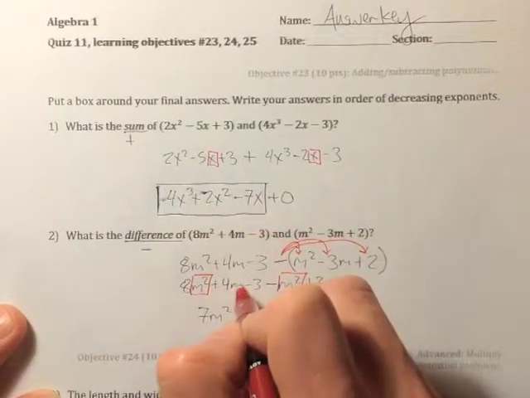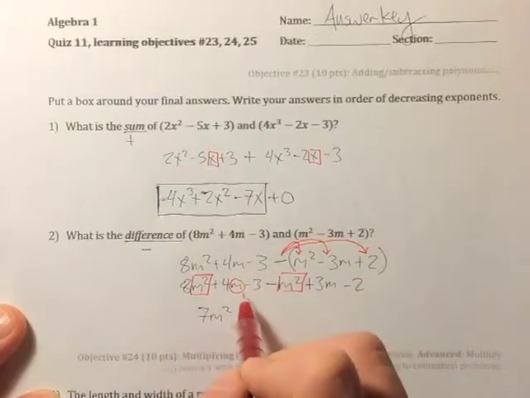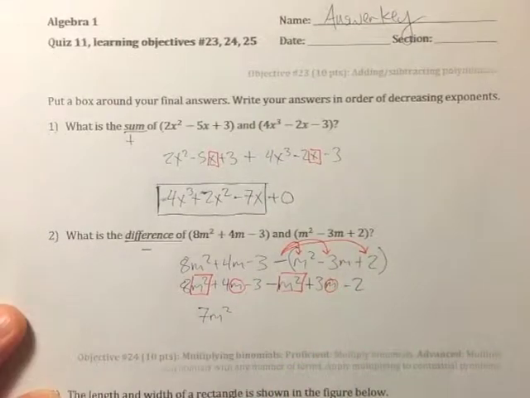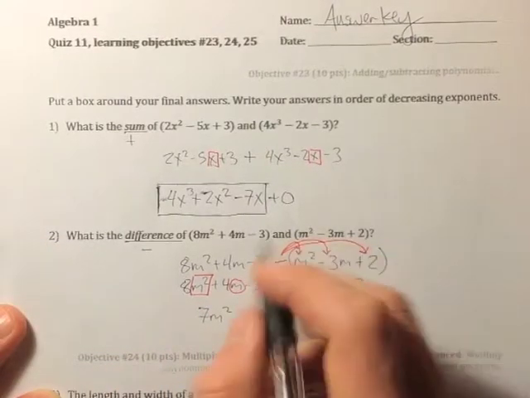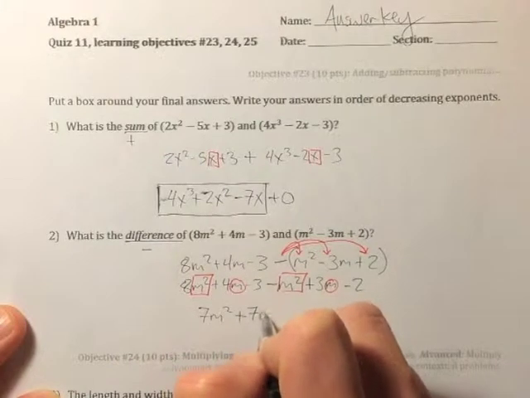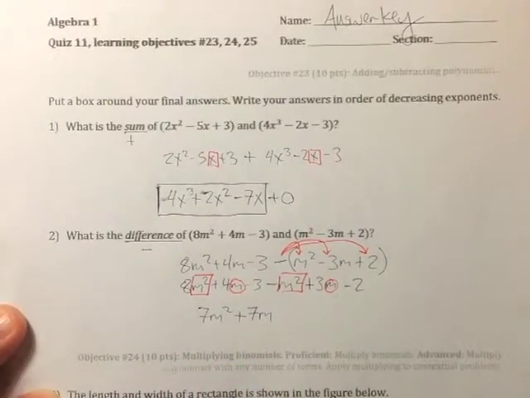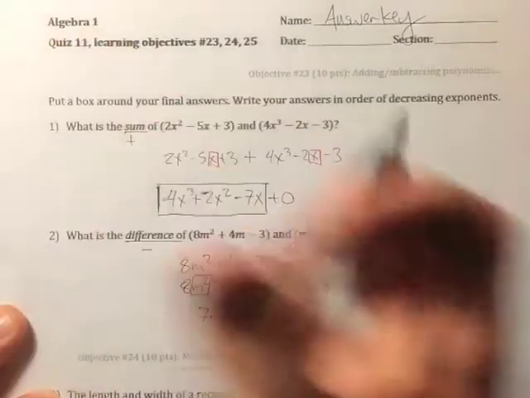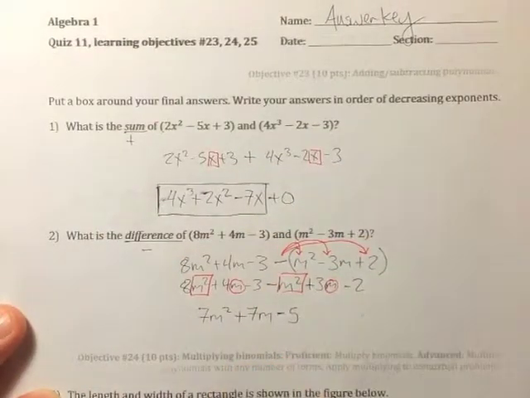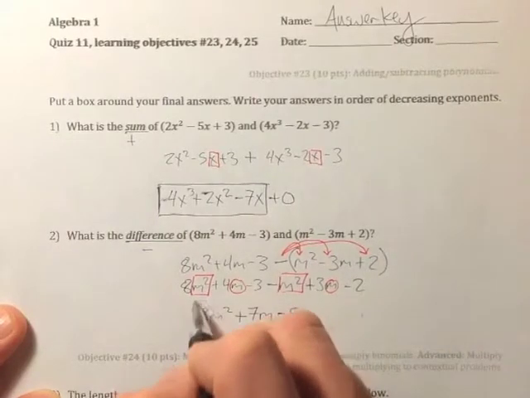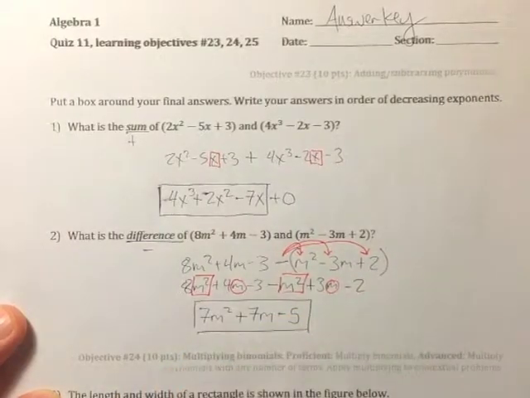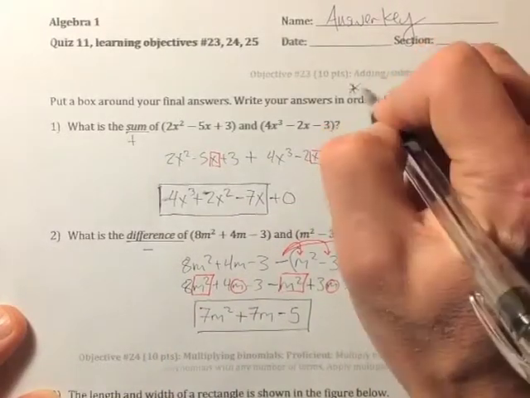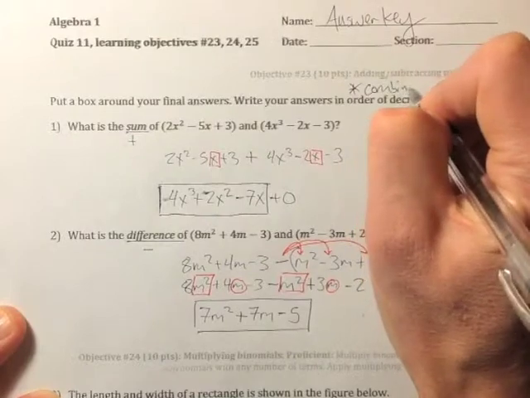Now I'm going to put a circle around the m, just a different shape. And is there any other m terms? Yeah, right here. So we're taking 4 plus 3 is 7. So 7m. And then finally we have a negative 3 and a negative 2. We combine those into negative 5. And that is the final simplified expression. And that's really all there is to it, to adding and subtracting polynomials. That's just another way to say combine like terms.